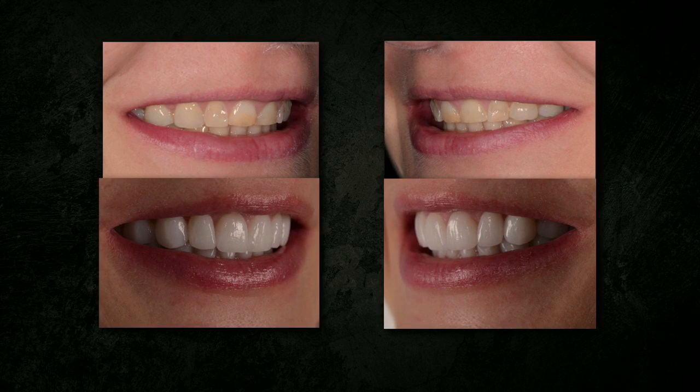Again, some side views of the smile. Patrzymy z boku, oceniamy uśmiech pacjentki. Before and after. Sytuacja przed i po.